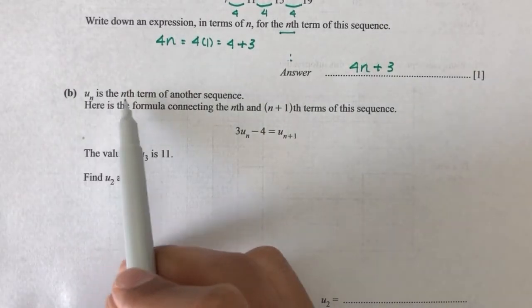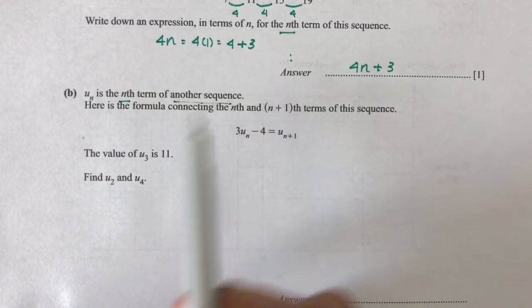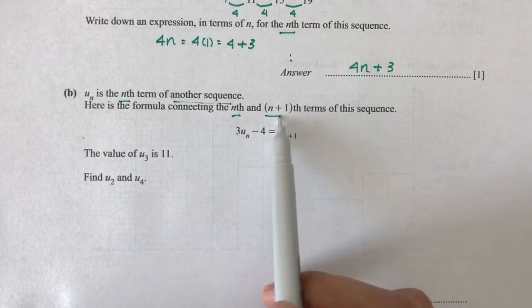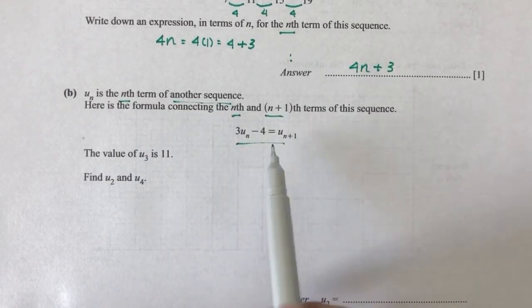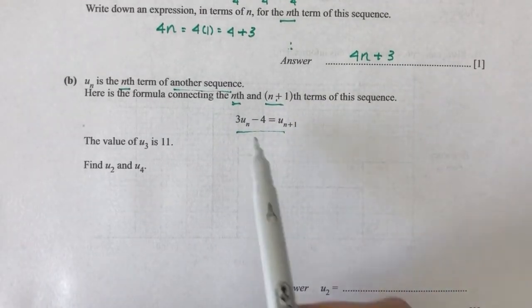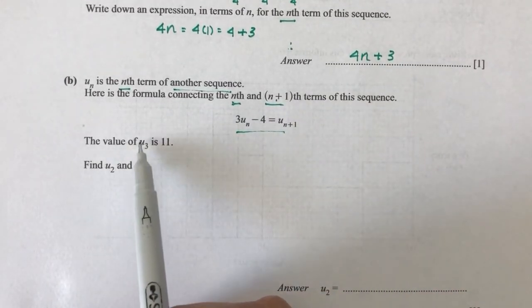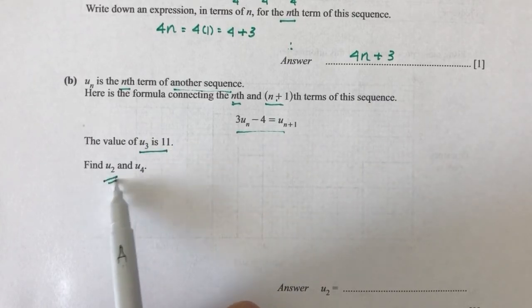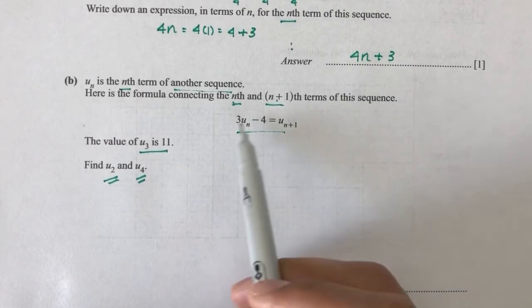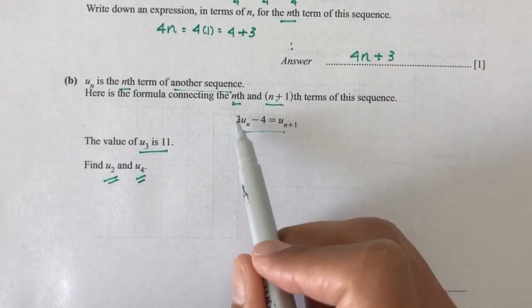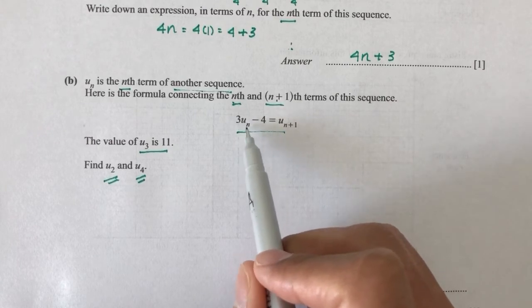Part B. We have un is the nth term of another sequence. Here's the formula connecting the nth term and the n plus 1 term. So that will be connecting these two terms. Now it says the value of u3 is 11. Find the value of u2 and u4. So this is the term. So this is connecting to un.